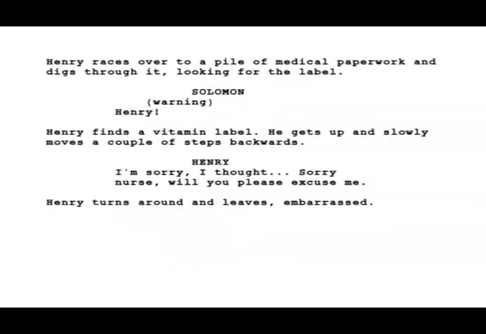Aha, no label. Henry races over to a pile of medical paperwork and digs through it, looking for the label. Henry. Henry finds a vitamin label. He gets up and slowly moves a couple of steps backwards. I'm sorry, I thought... Sorry, nurse, will you please excuse me? Henry turns around and leaves, embarrassed.